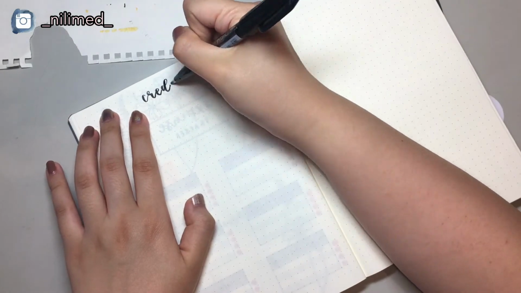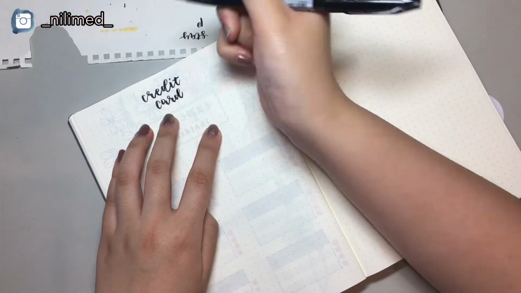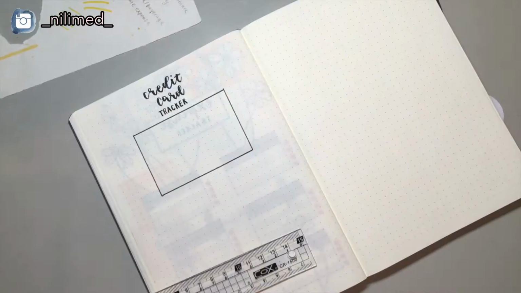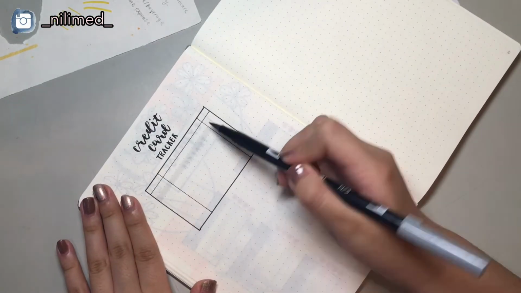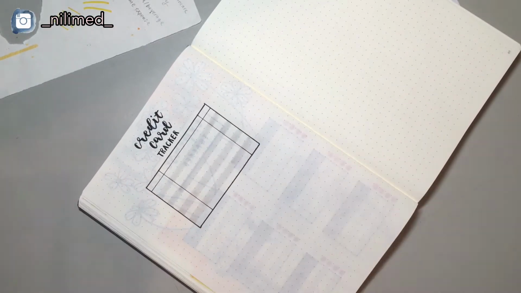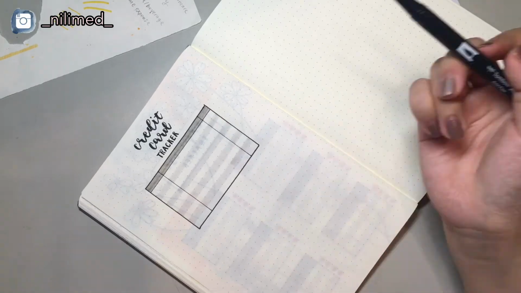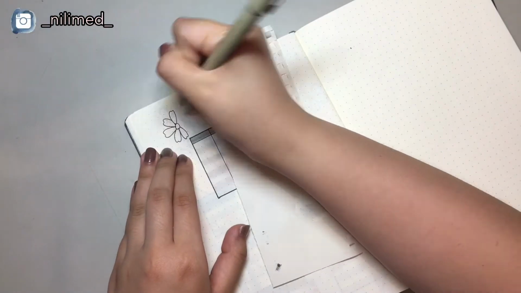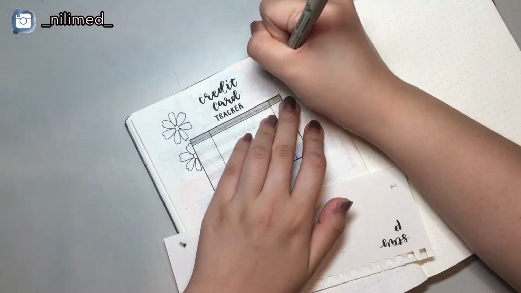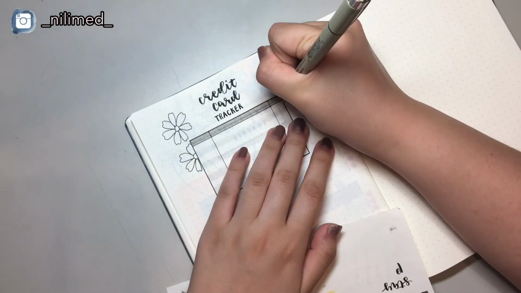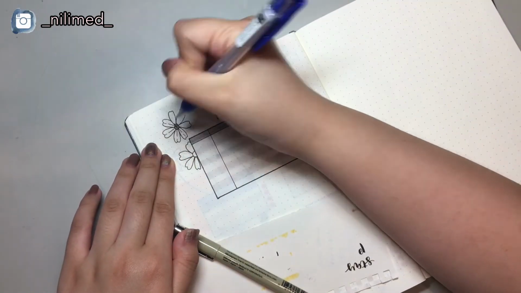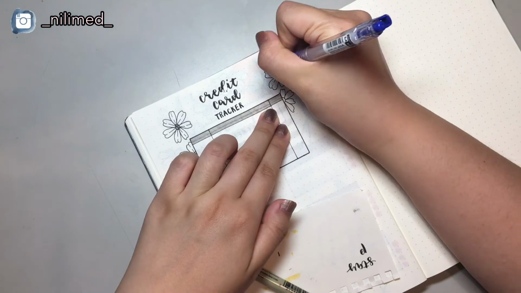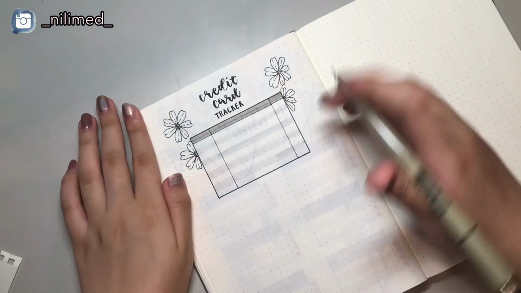Credit card trackers, and my wish list. I think these two are the most consistent ones in my monthly layouts. These two work really well for me, and I think they'll still be in my monthly spreads for good. I note down whatever I've used my credit card with, and then also my wish list of the things that I wanted to buy, but I need to double think about that.